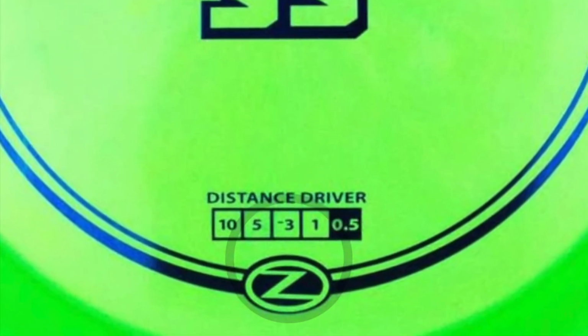If it's a negative number in that third slot, then that means it's going to be a bit more understable, especially if the fade is low. So if the fade's at 0, 1, something like that, that's an understable disc. The Avenger SS is like a -3, I believe, and it's very understable. That Nuke, it's a bit of a higher speed disc as well, so that's going to play a bit of a factor depending on how fast your arm speed is.